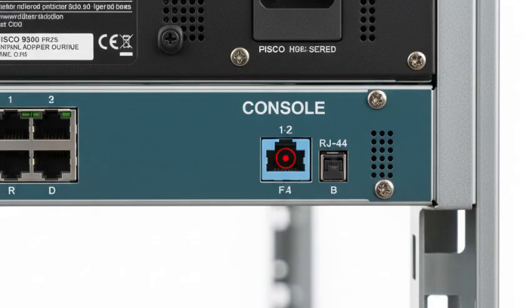Step 2. Locate the console port on the switch. Find the port labeled console. It's usually light blue and placed near the Ethernet ports.